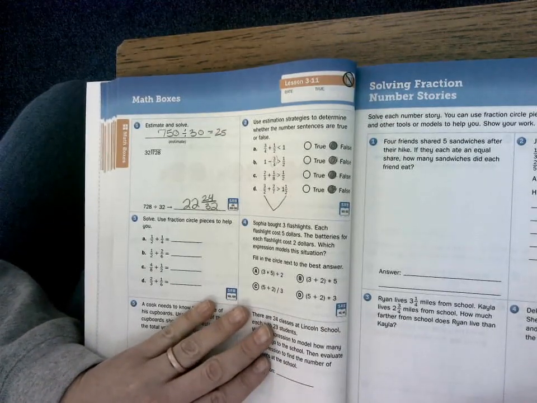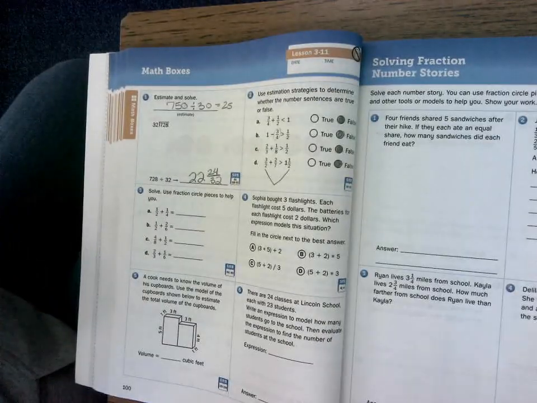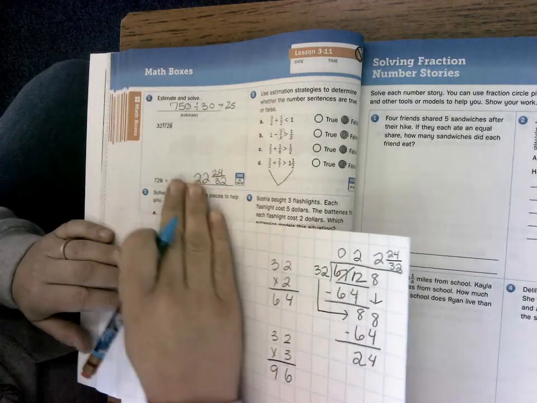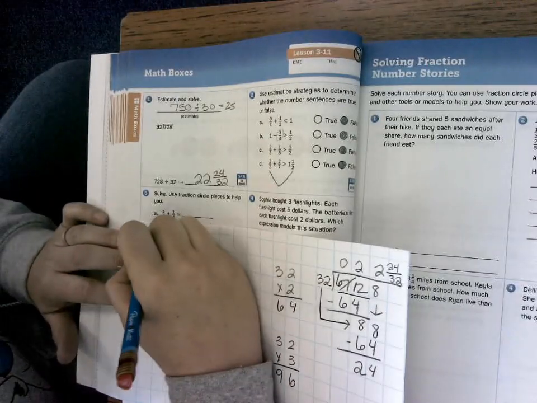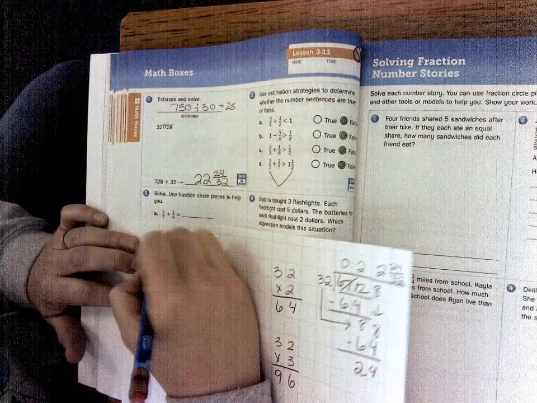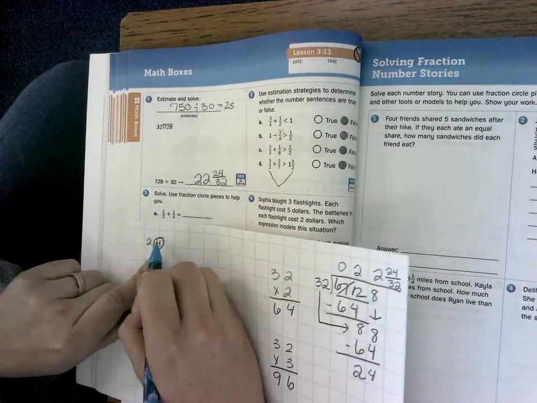Okay. This one says to use fraction pieces to help you. But here what we can do is we can use our least common multiple. So if I were to list the multiples of 2 and 4, I get 2, 4, and I'm going to stop there because that tells me my denominator needs to become 4.